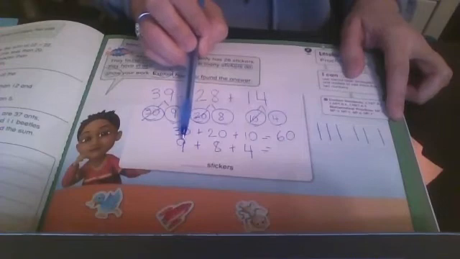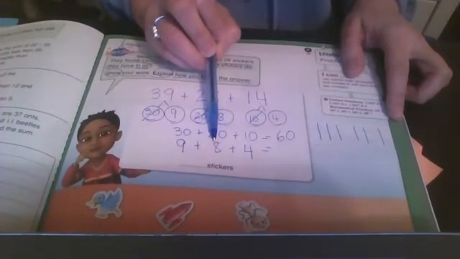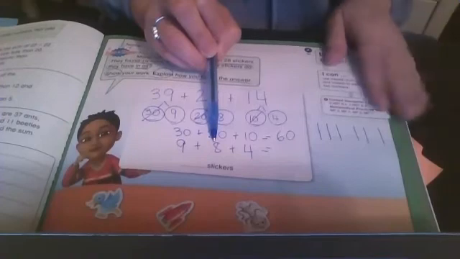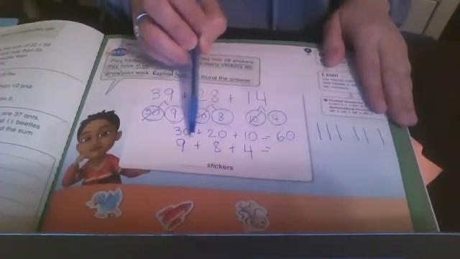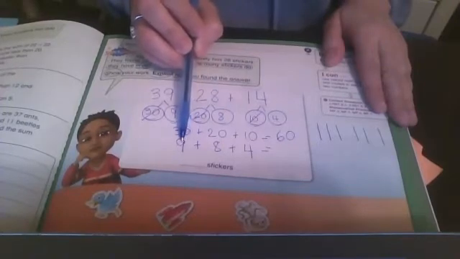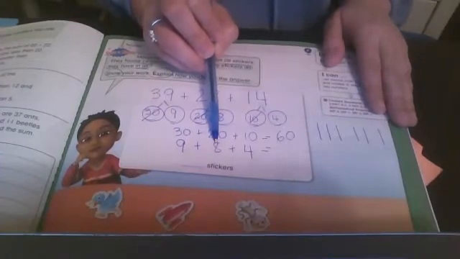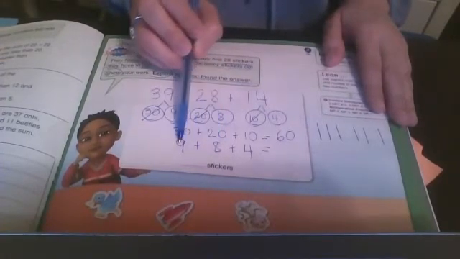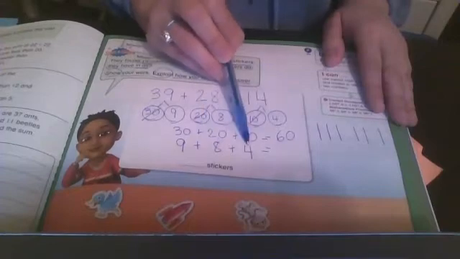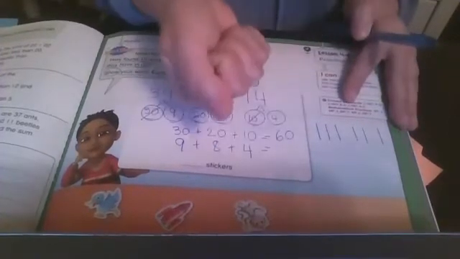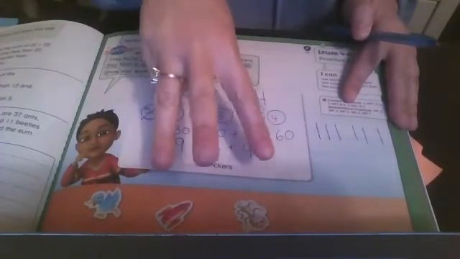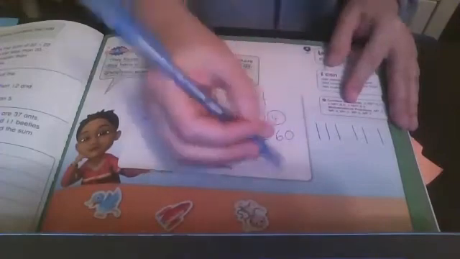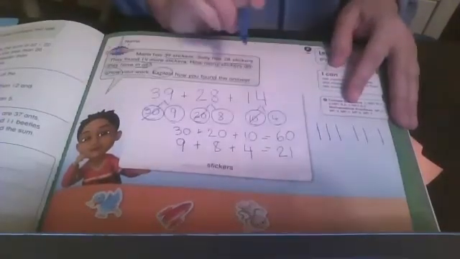But one strategy that I can use is to take 9 and to scoop up 8. Another strategy I can use is 9 plus 8 is a near double, right? If I know that 9 plus 9 is 18, then I know 9 plus 8 is 17 because it's just one less. Okay, so I have 17 plus 4 more. So I can scoop up 17 and count on 17, 18, 19, 20, 21. All right, so 21 for my ones.